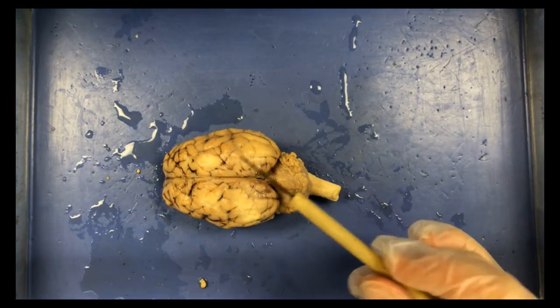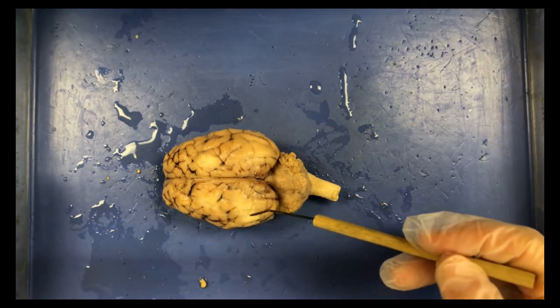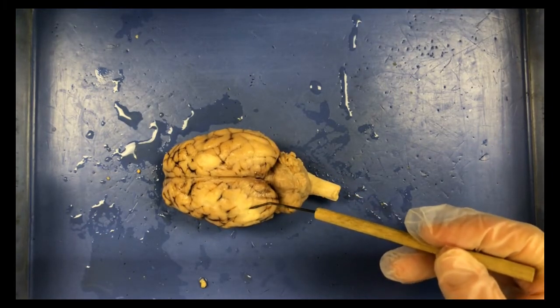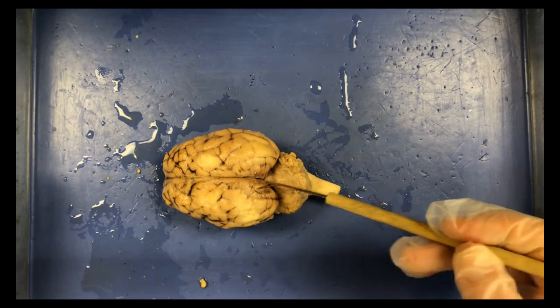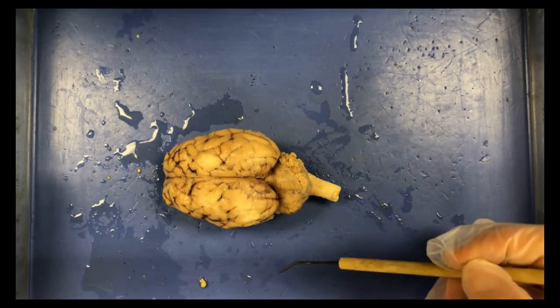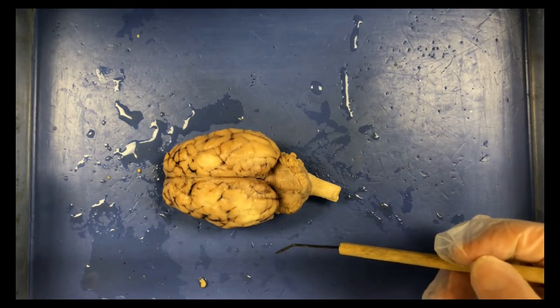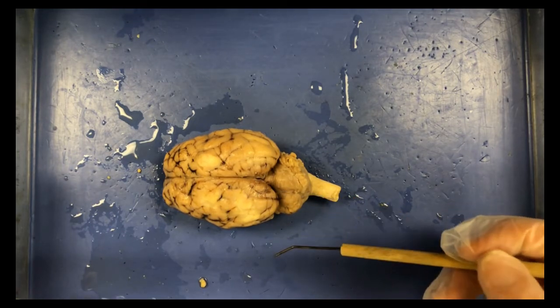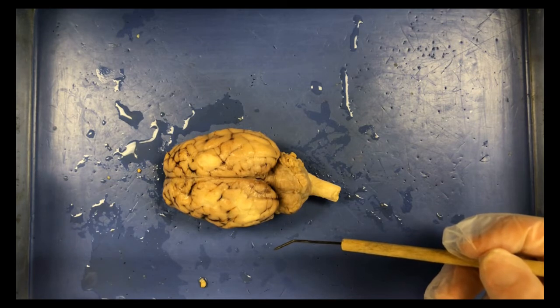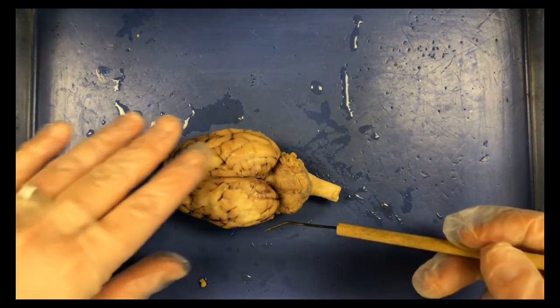So when you are looking at the brain, make sure you're noticing the difference between the cerebrum and the cerebellum. So there are some similarities. They both have a wrinkled appearance, but what are some differences? So go ahead and think about that when you're looking at the brain. And then also, do you see those ridges and grooves on the brain?